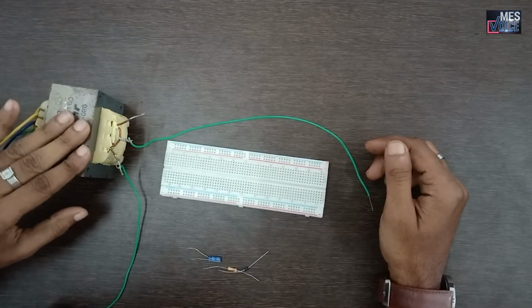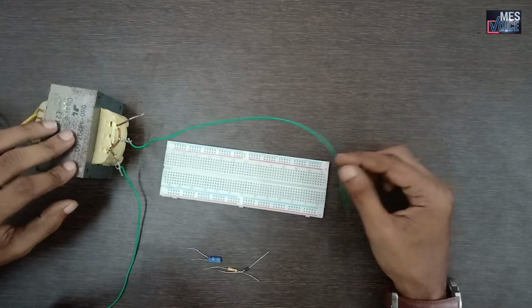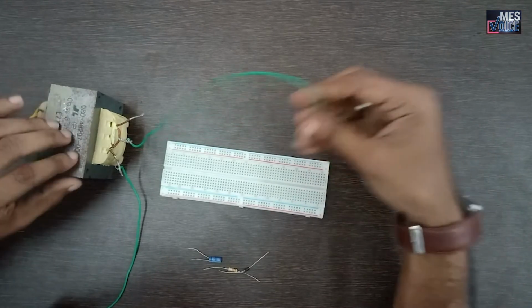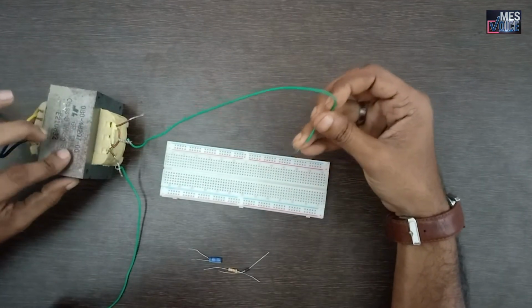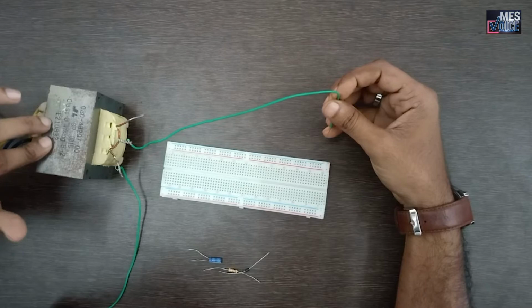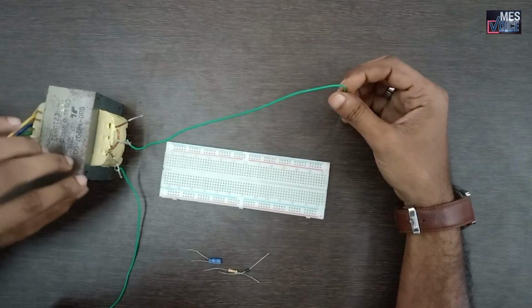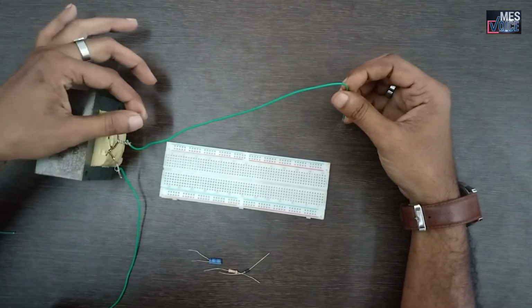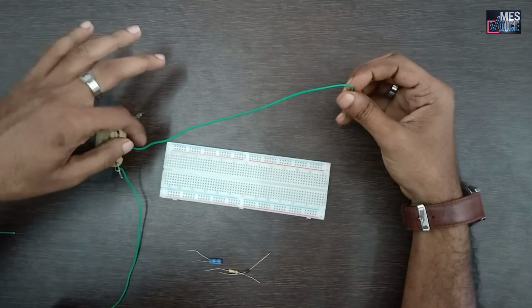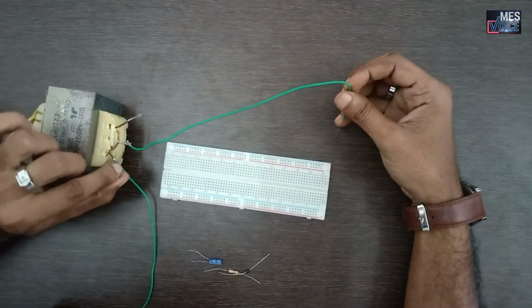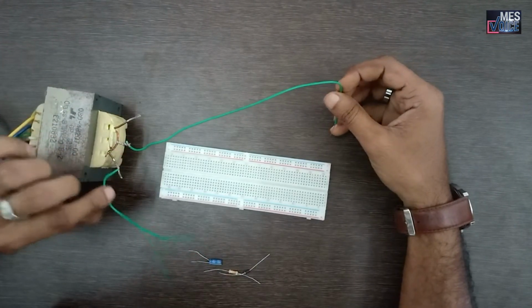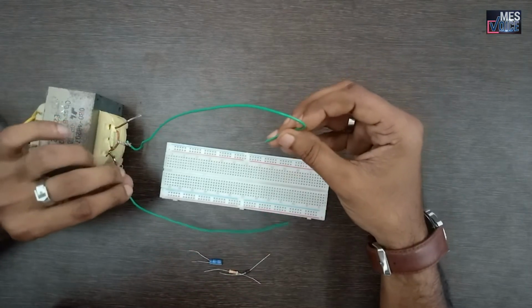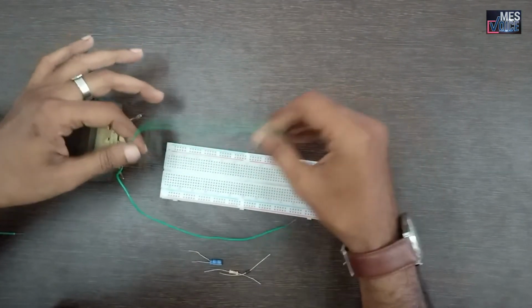So here we go. I'm taking a transformer of 15 volt peak to peak. That means I'm getting 15 volt in the secondary of the transformer. Basically this transformer has three ends: one upper terminal, one lower terminal, and a center tap. Here I'm taking one terminal and the center tap for the half wave rectifier.